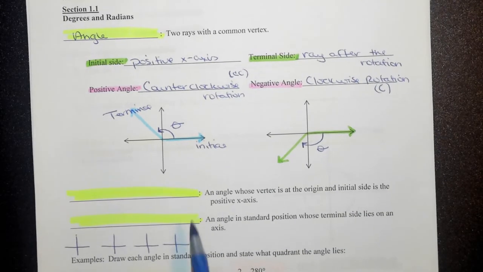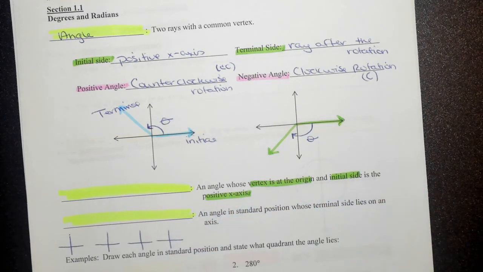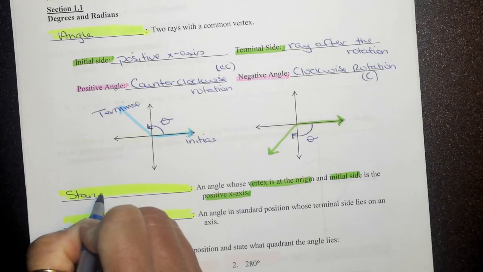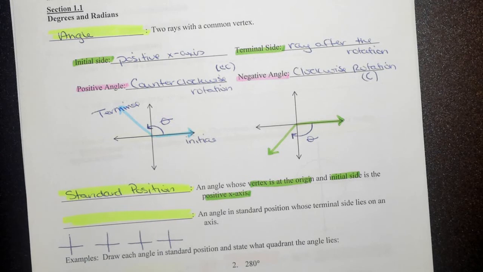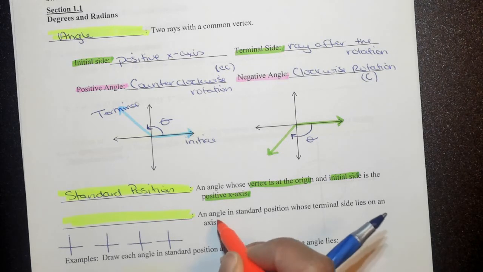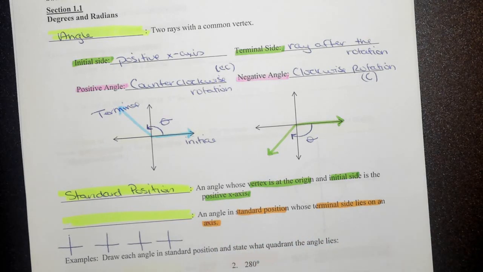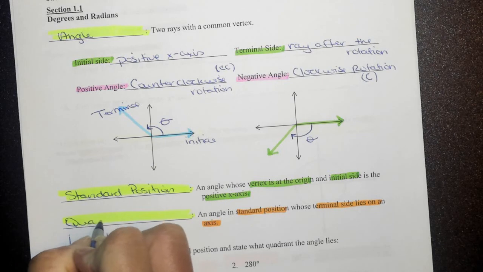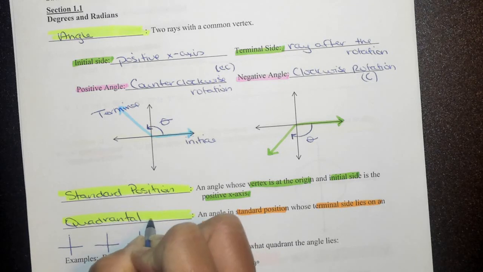Then we have an angle whose vertex is at the origin. An angle with a vertex at the origin and the initial side on the positive x-axis is known as standard position. Okay, and then when you have an angle in standard position whose terminal side lies on an axis, this is really important, it is known as a quadrantal angle. Quadrantal angle.